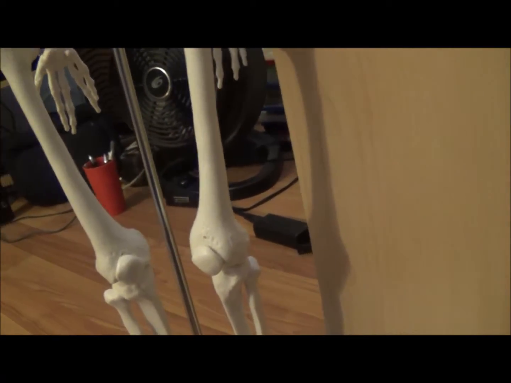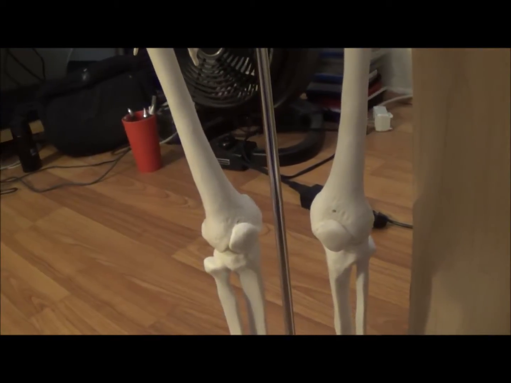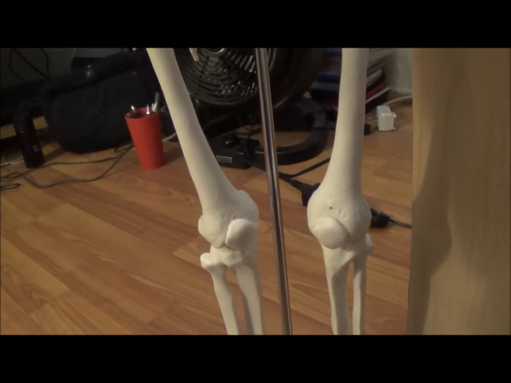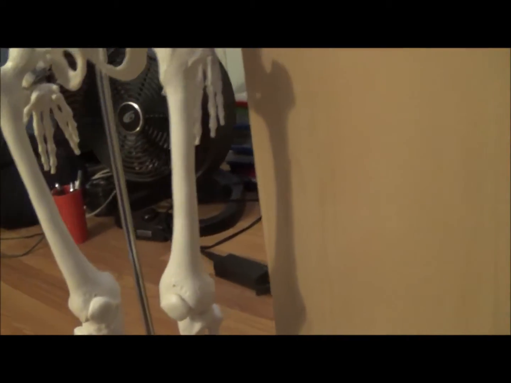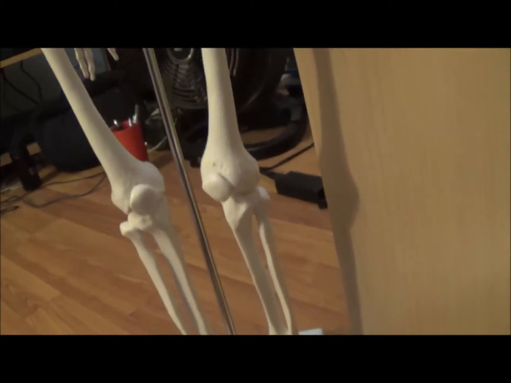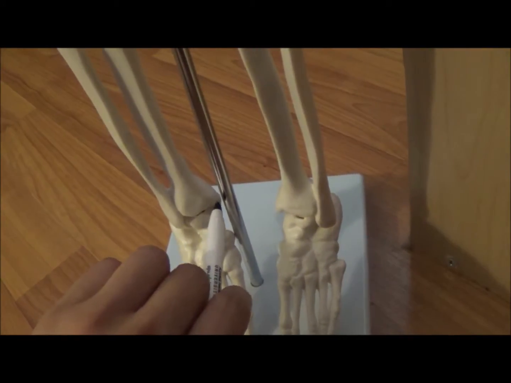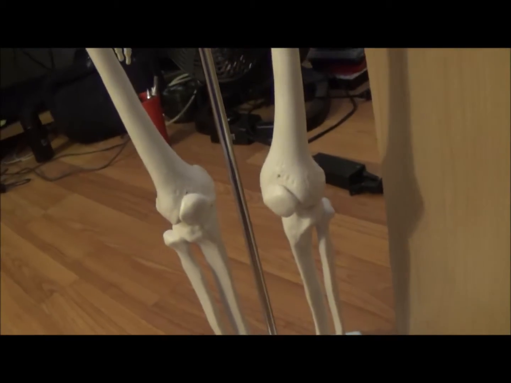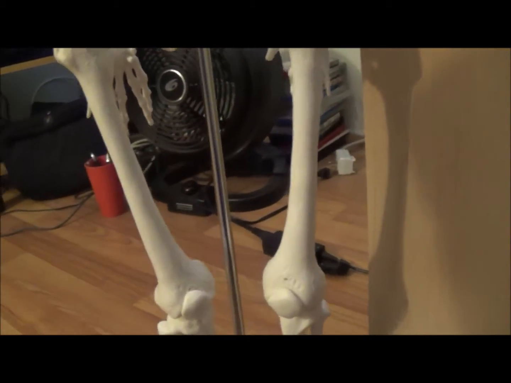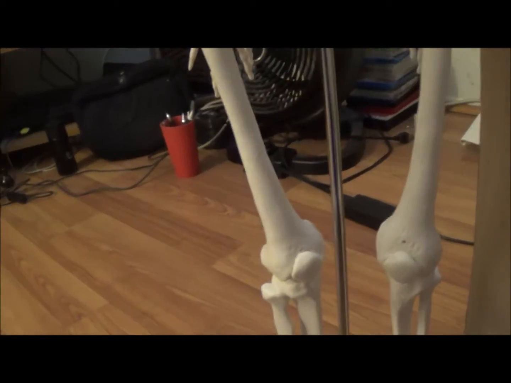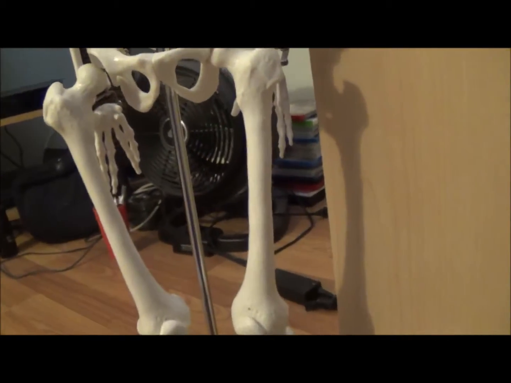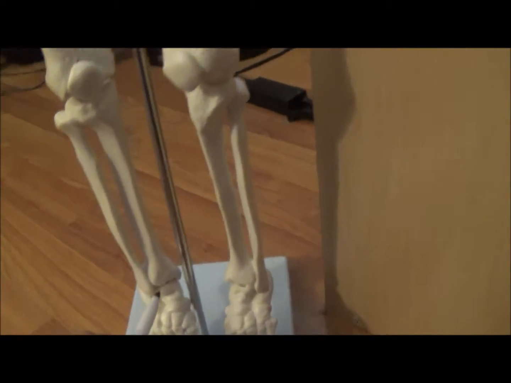Next, we have the medial malleolus, and that is right here on the bottom. Okay, next we have the proximal and distal tibiofibular joints, and that will be right there.